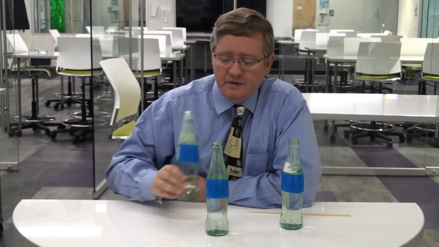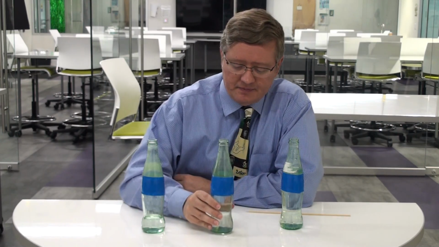You want to make sure you're tapping it at the same spot, because otherwise it can sound a little bit different. So as a teacher, same spot when you're tapping it. The next part of the demonstration is you're going to take it now and blow across the top. So you notice you get almost the opposite effect.